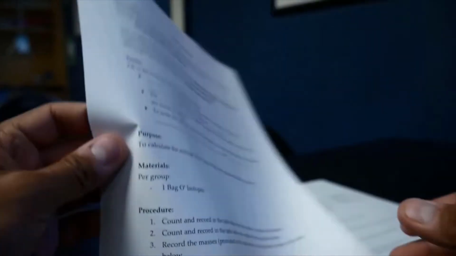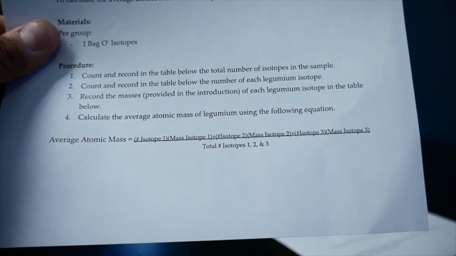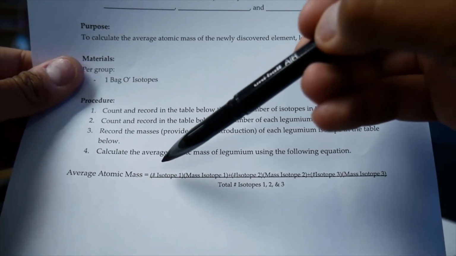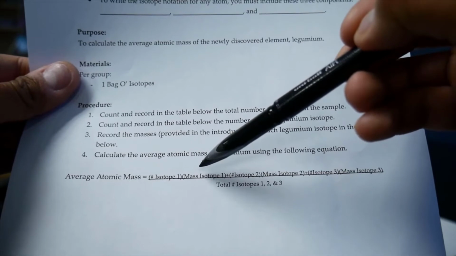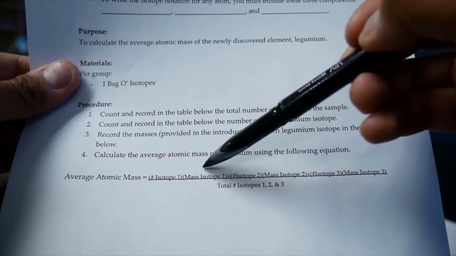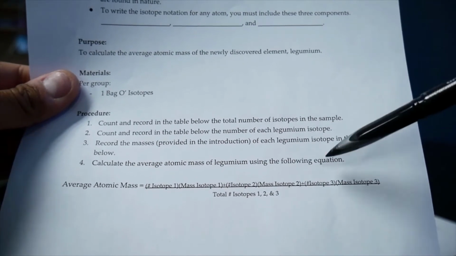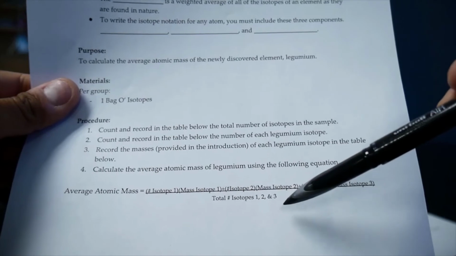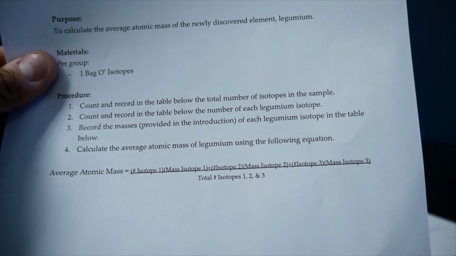So how to do that? Oh, that's not the right side. Here we go. This is the right paper we're looking for. On the front side of our handout, or the first page, we have an equation that we can use to find our average atomic mass. We take the number of isotopes we have for Legumium 6, multiply that by its mass, 6 AMUs, plus the number of isotopes for Legumium 5 times its mass, plus the Legumium 4 number times its mass, and then divide that by the total number of isotopes in our whole sample to get our average atomic mass. I'm going to do that for my numbers. I want you to do that for your numbers, and then we will come back and see what we get.